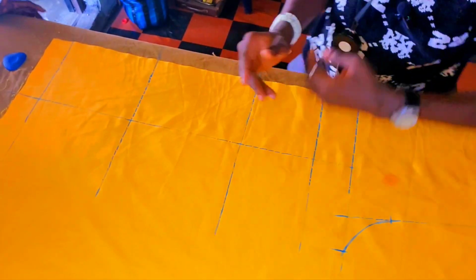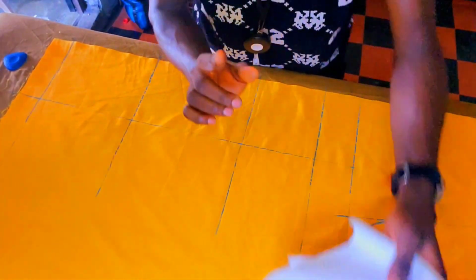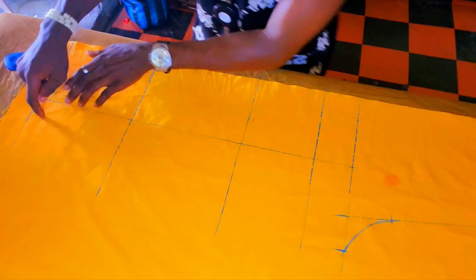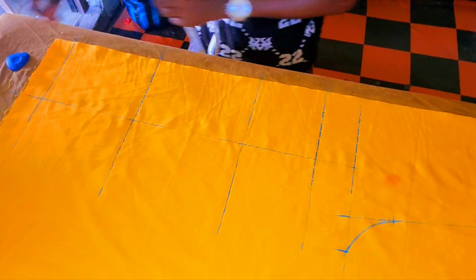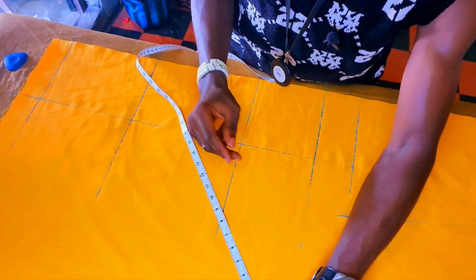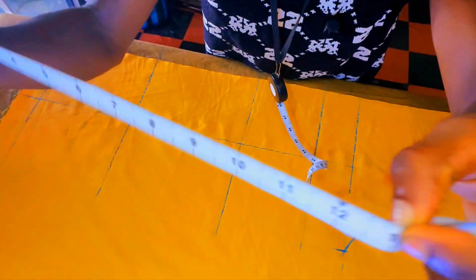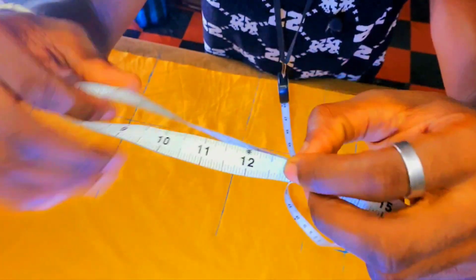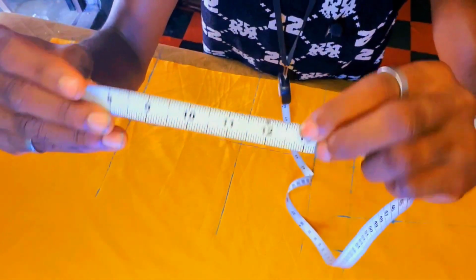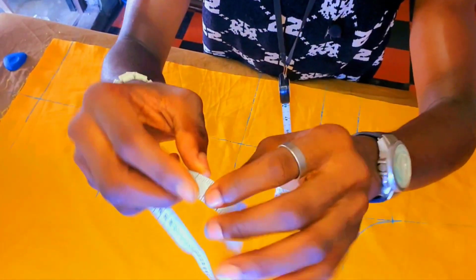You understand? So we'll start from the ankle measurement. The ankle, that is this point. So how do we do this? We are going to divide our ankle measurement by 2. My ankle measurement is 13 inches. I'm going to divide that 13 inches by 2, like so, as you can see me doing it. This will give us 6.5 inches.